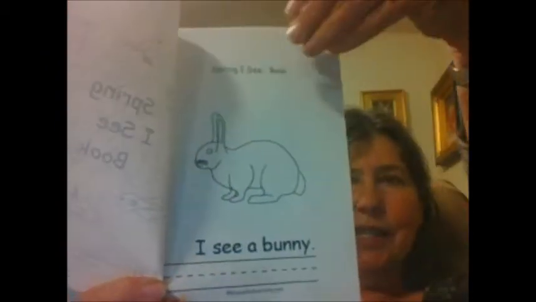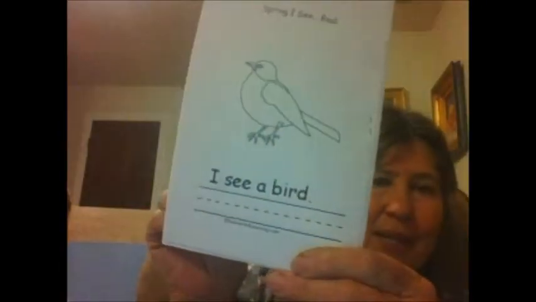We've also completed this little book called Spring I See. It's an enchanted learning book, and it has a place inside for them to write, I see a bunny, so they can practice reading the sentence and writing the sentence. It has a few other little animals. I see a butterfly, and it goes on completing the little book.